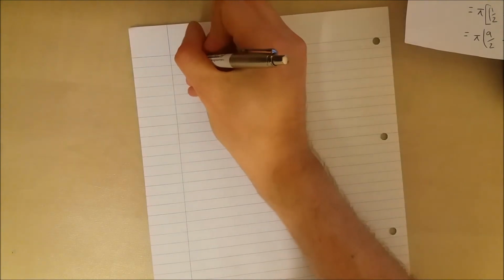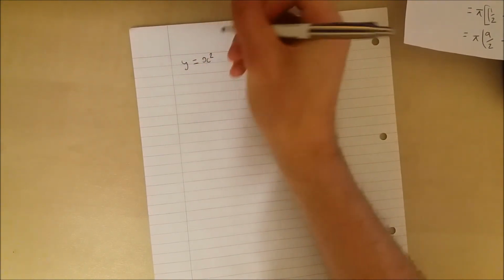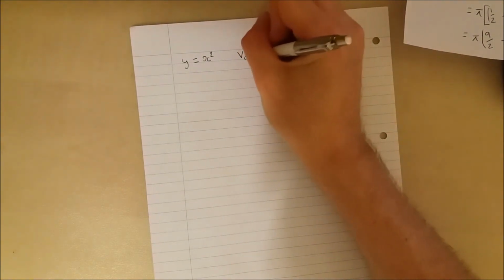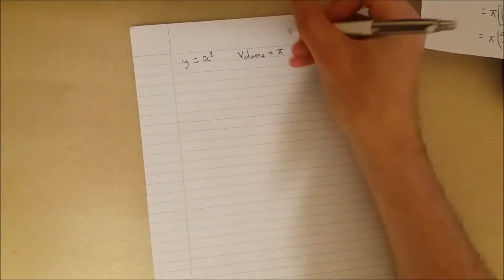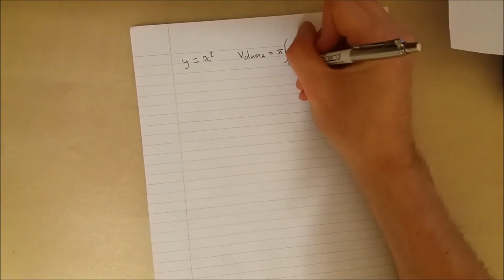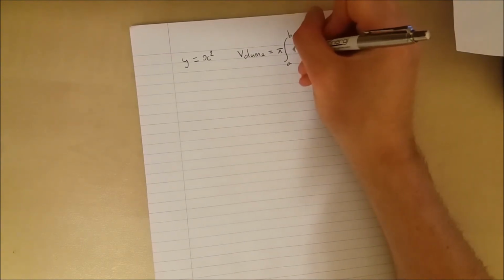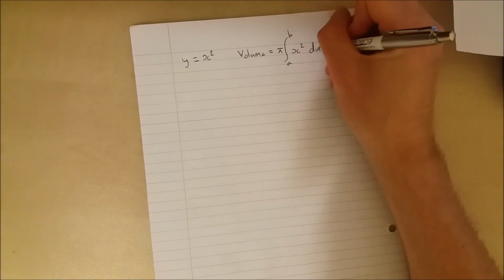You could also be asked to rotate something around the y-axis. So the example I'm going to do is going to be y equals x squared. So the equation I'm going to need here is volume equals, the pi stays the same, you still have an integral between the upper and lower limits, and then you have x squared here dy.